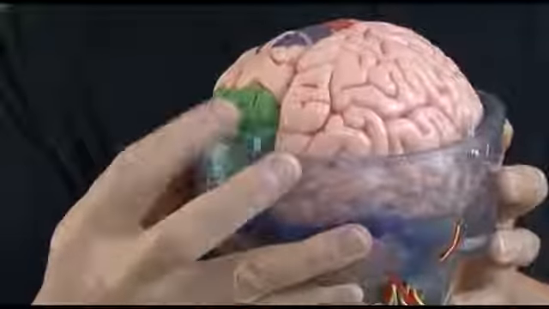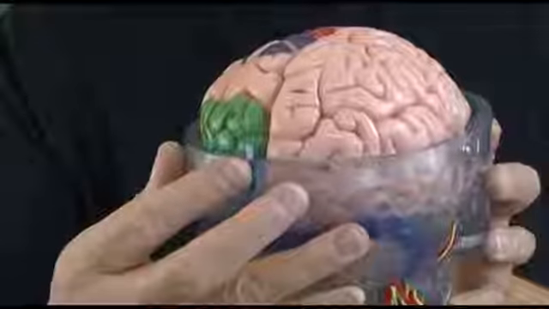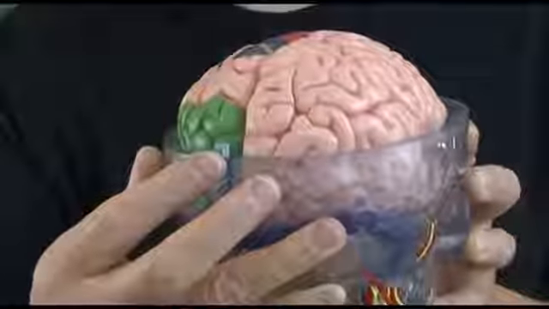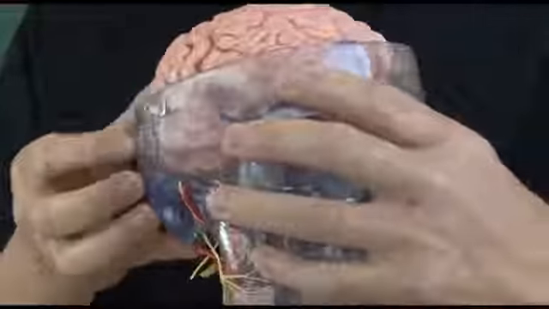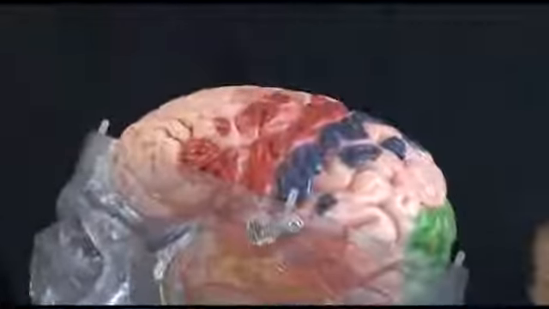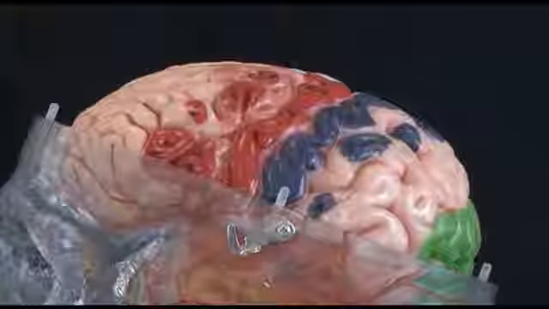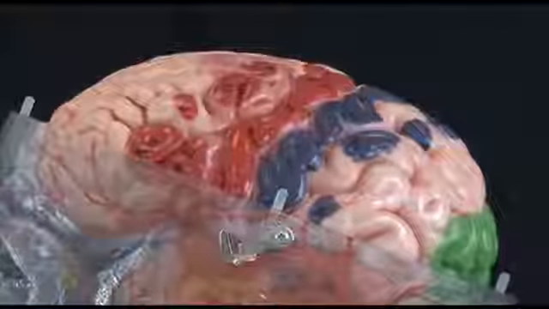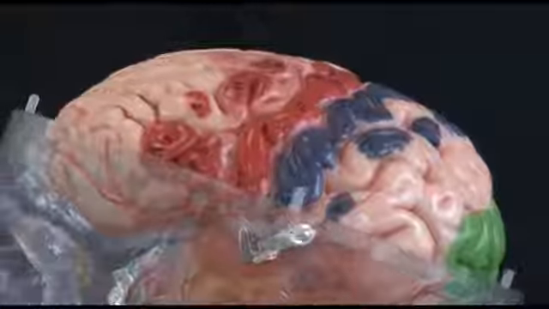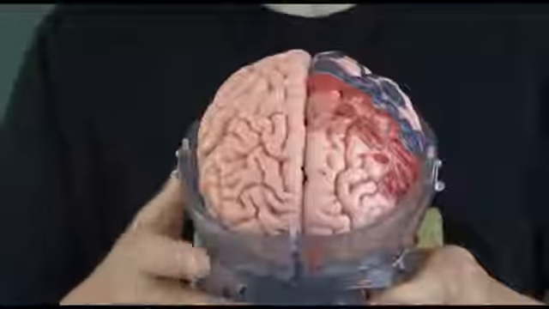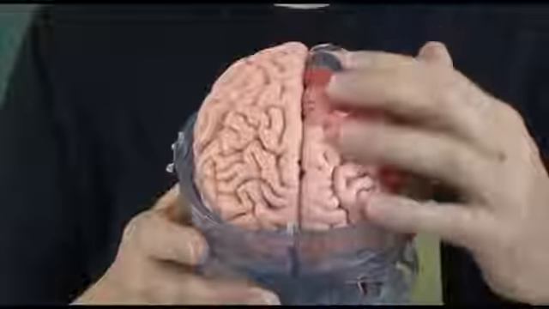On this side it's in green, the occipital area. In this model, in red we have the motor areas, and in blue we have the sensory areas. And again we can clearly see the right cerebral hemisphere and the left cerebral hemisphere.